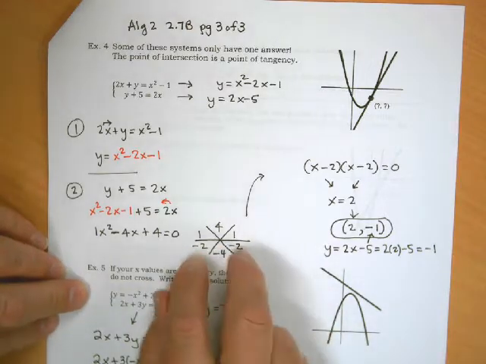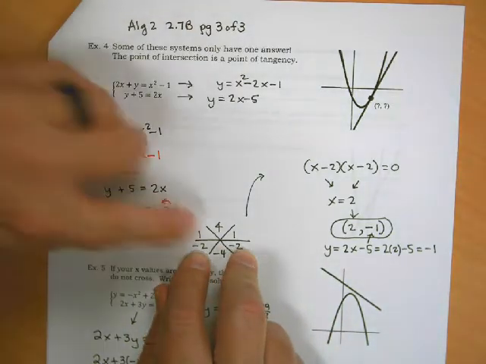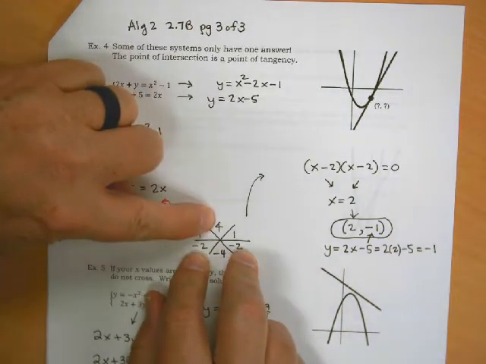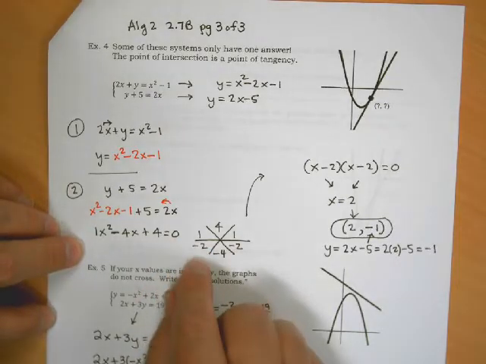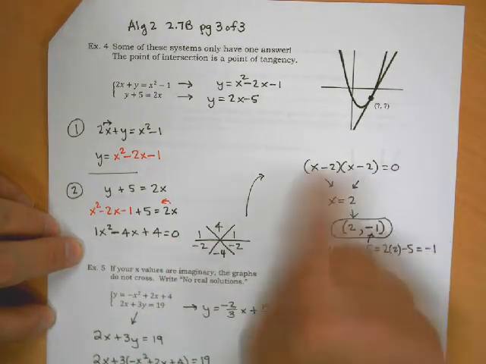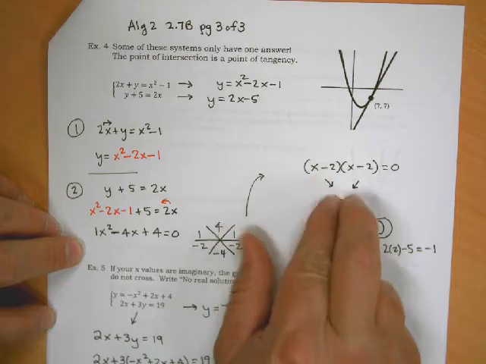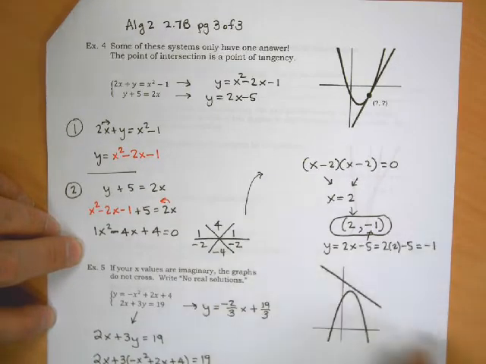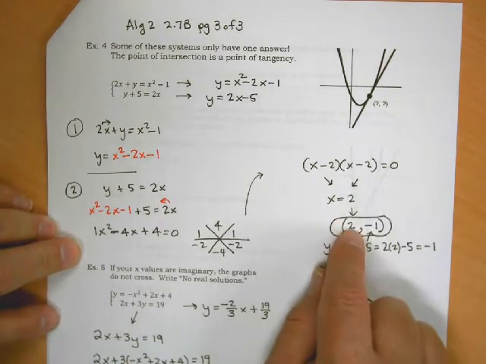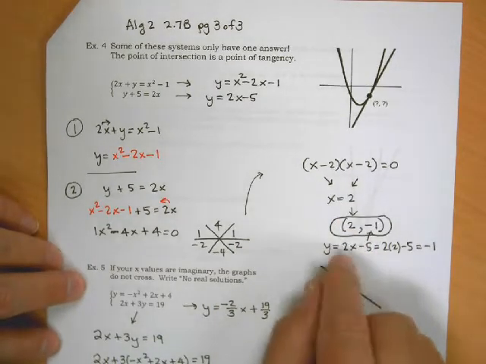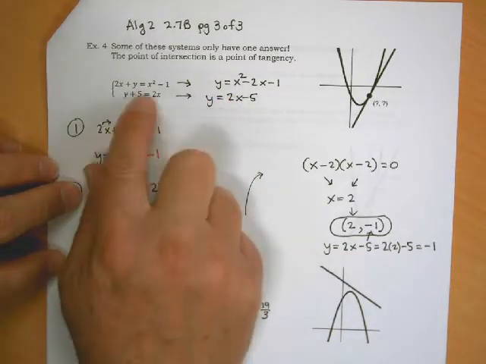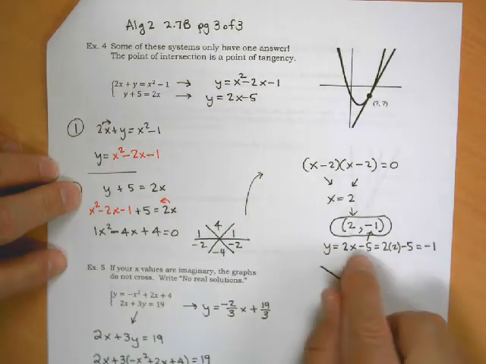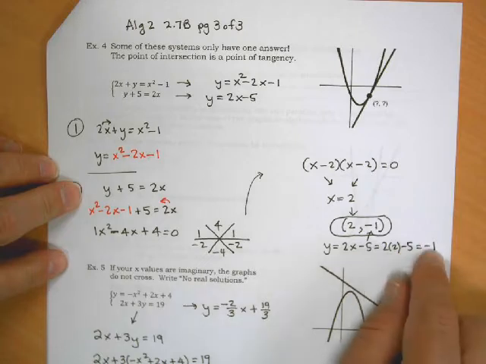So at any rate, negative 2 times negative 2 are the magic numbers. You see that multiplies to give 4 and adds to give negative 4. So we come over here with the factored version, x minus 2 and x minus 2. Both of those yield just one answer, 2. So you put that in for x, and then you stick that value into the linear equation. You can actually use either one, and you can calculate the y value quickly.